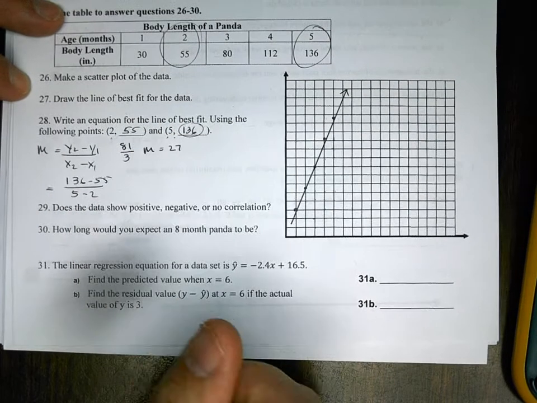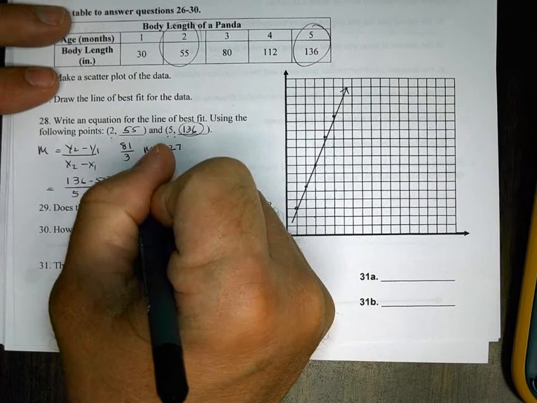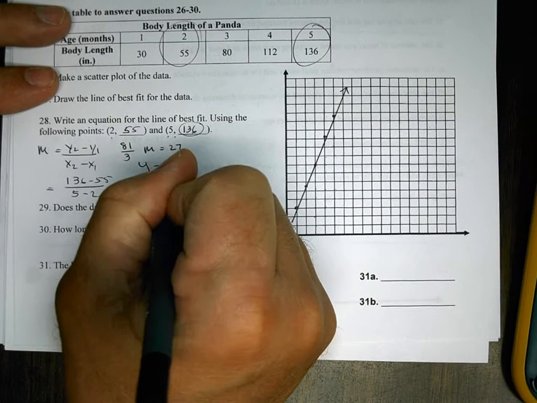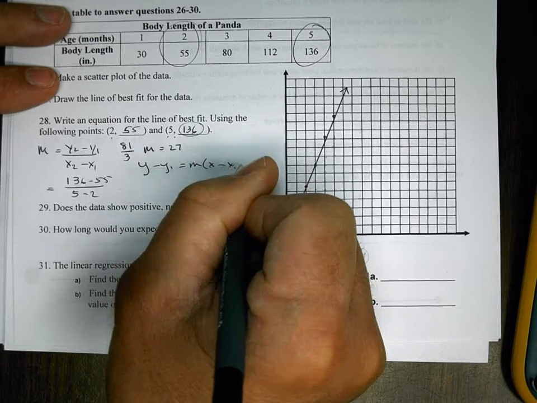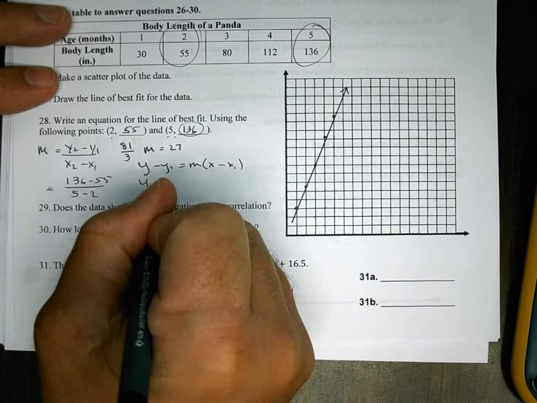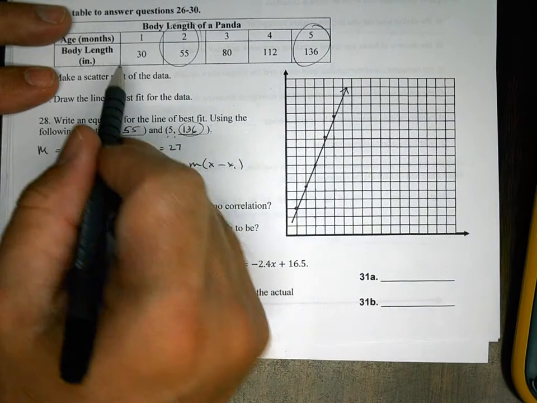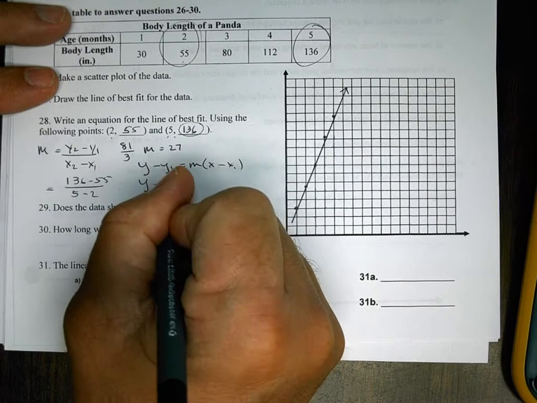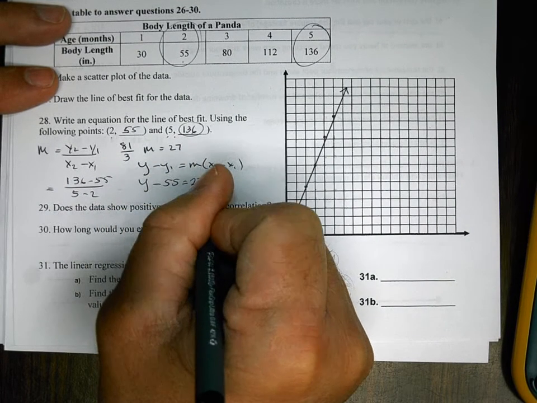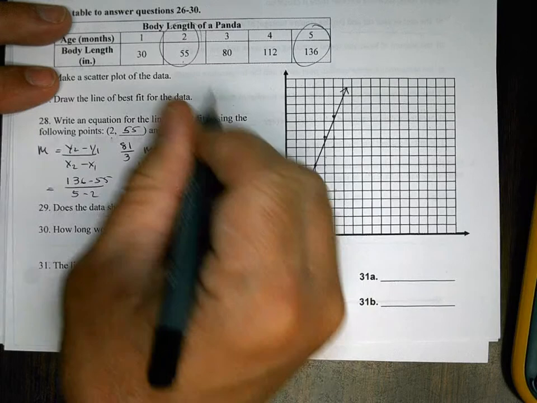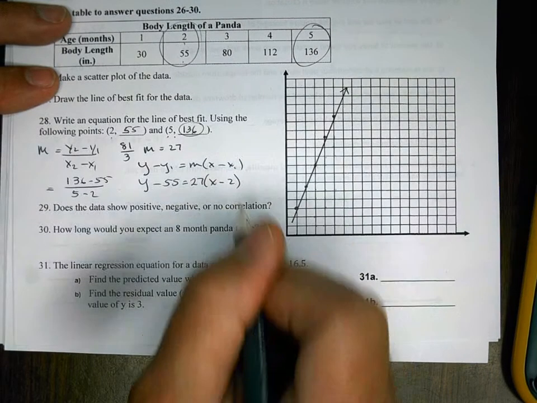So now we use the point slope formula. y minus y1 equals m times x minus x1. And we plug in y minus, where is y1? 55 equals our slope, which is 27, times x minus 2. Does everybody understand how I got that plugged in?